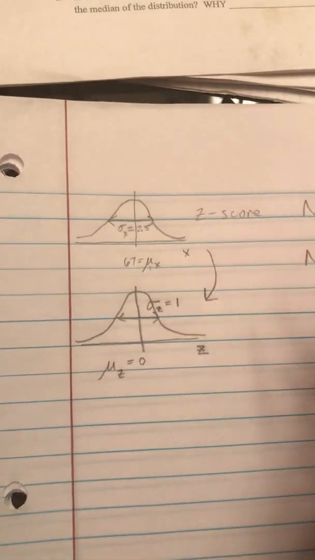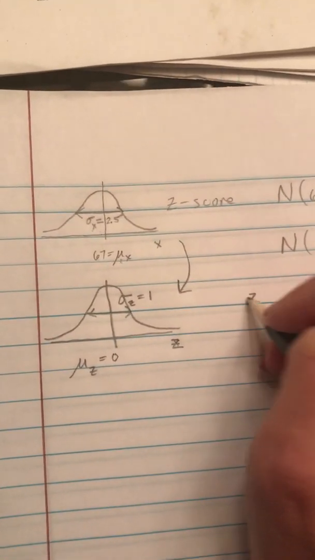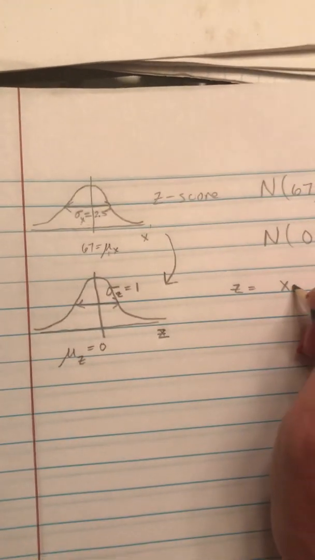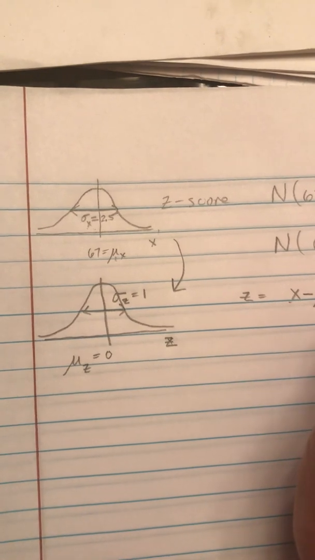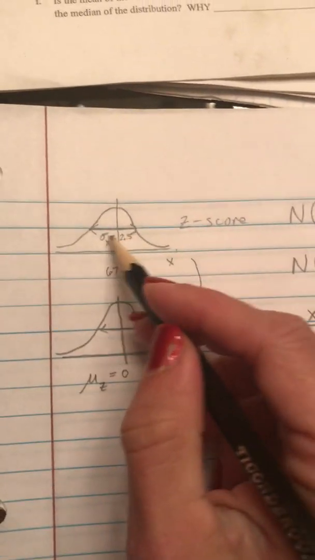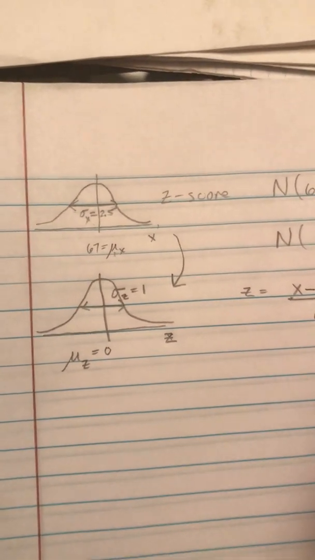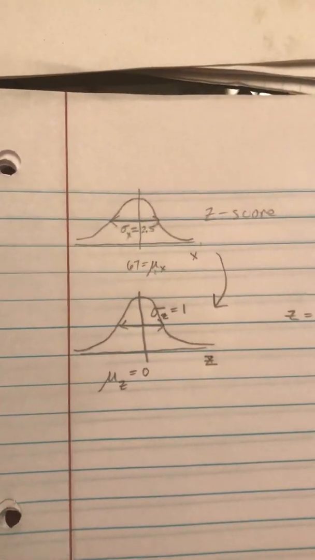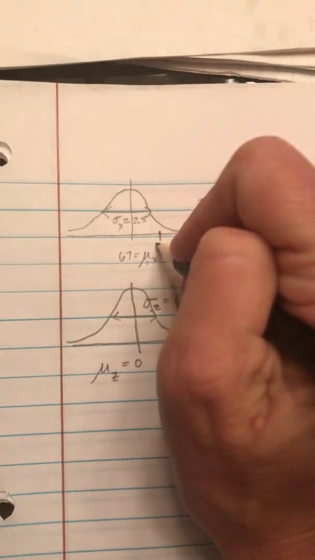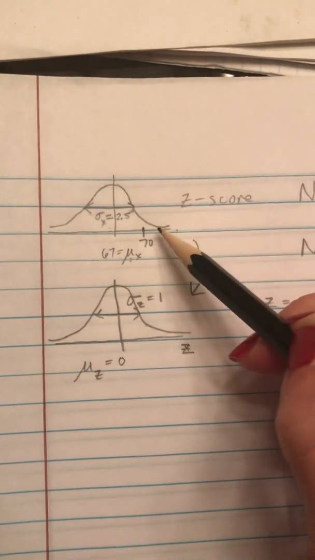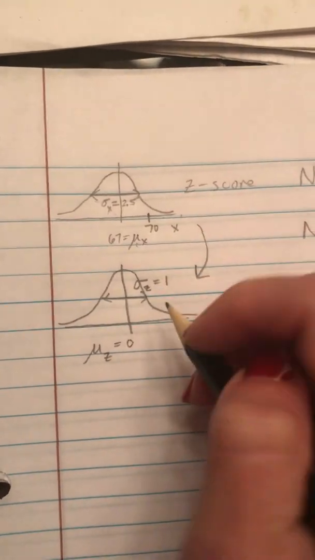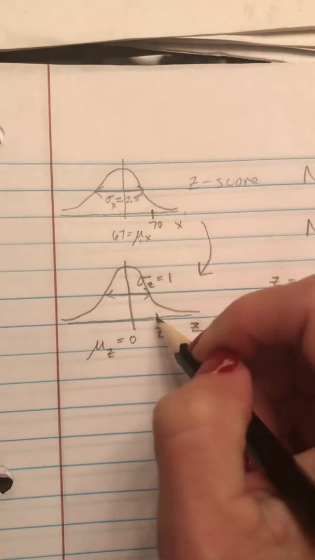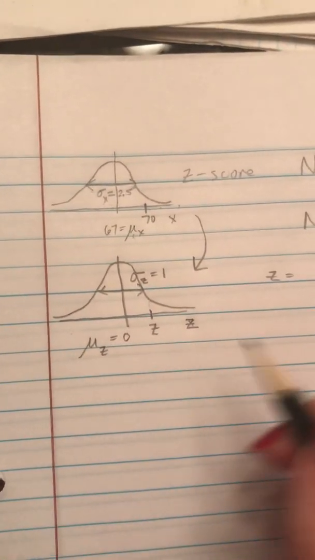So we're going to make a transformation, taking that x value from the normal distribution given. We're going to subtract off the mean, I'll just say mu sub x, and divide by the standard deviation, sigma sub x. So that's the transformation that takes the x value. Let's see, Henry made a 70 on the normal distribution given and converts it to his z-score on the standard normal. Notice they're the same relative position, just sliding down an axis.